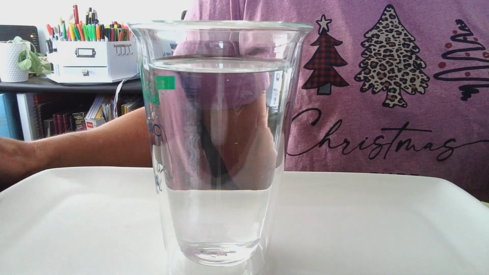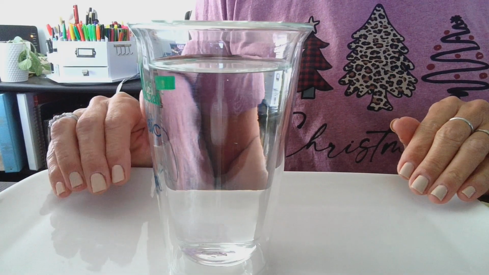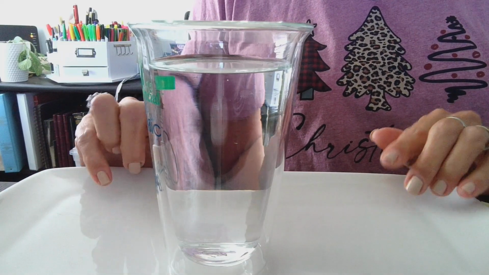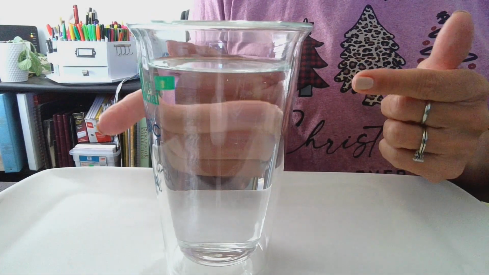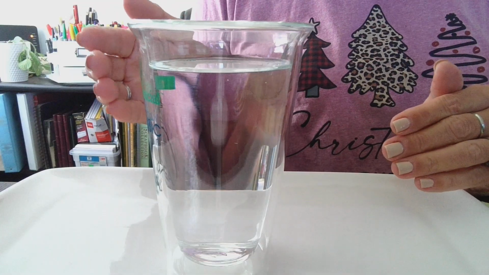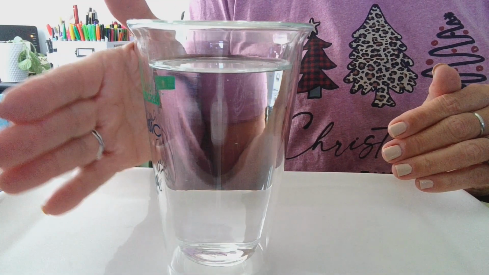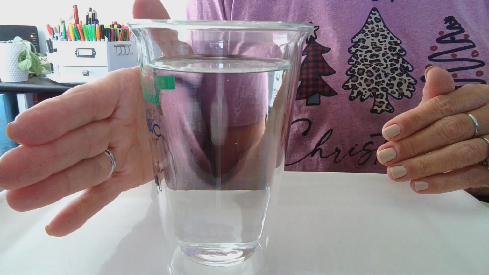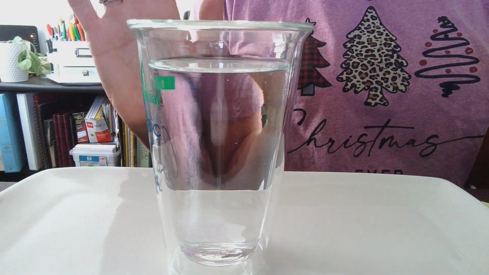Let's take a look at some refraction of light. So, light travels the slowest through water and it can be bent and changed. It travels a little bit faster through the air and a lot faster through a solid if it's transparent, and it travels the fastest through a vacuum because there are no particles.